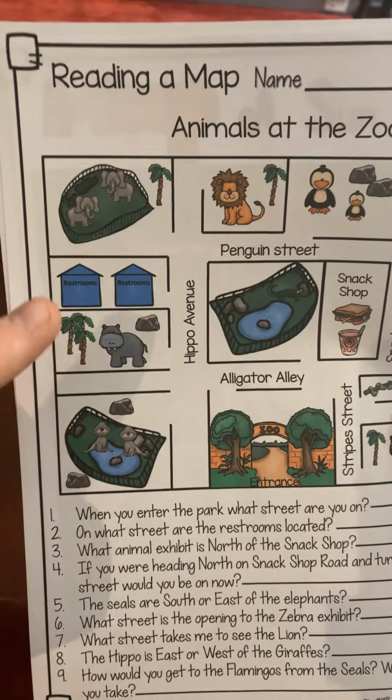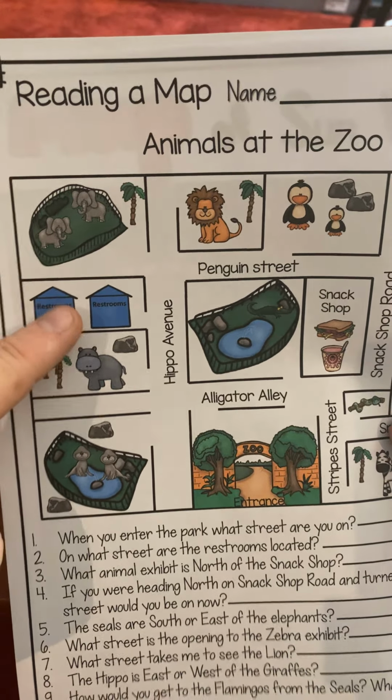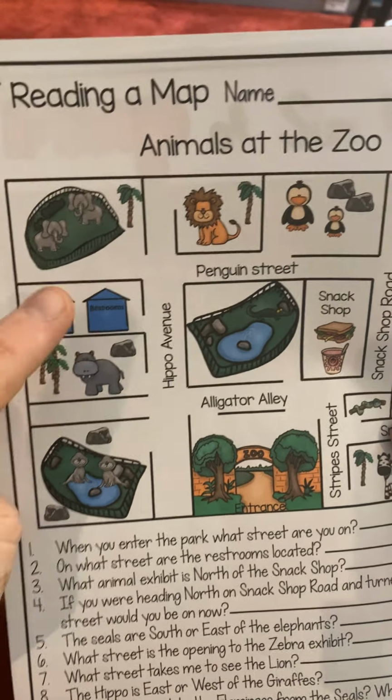If it doesn't have a map key, the author or the creator of the map has got to make sure that they give those good labels, that text feature we talked about this year. But, you know, there's some questions here.